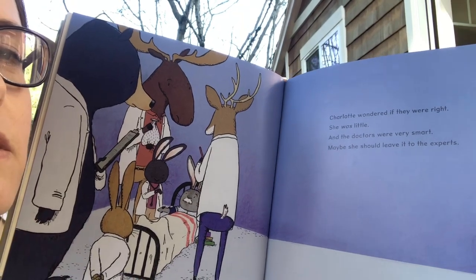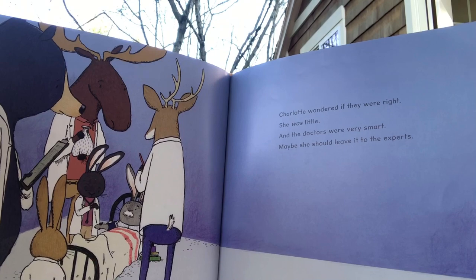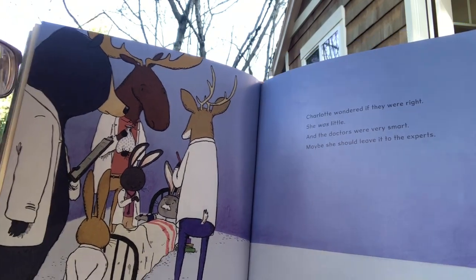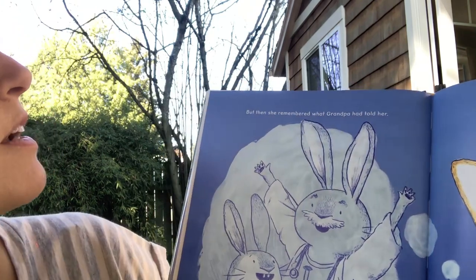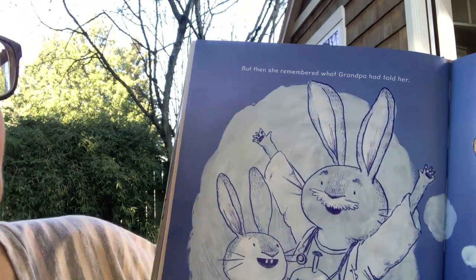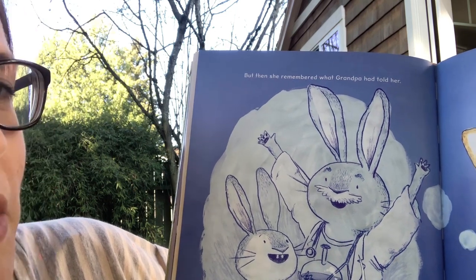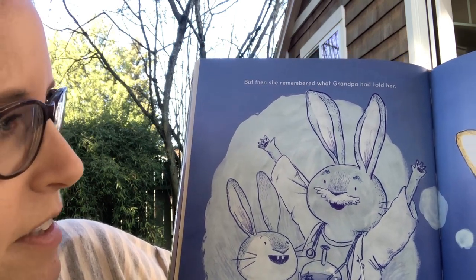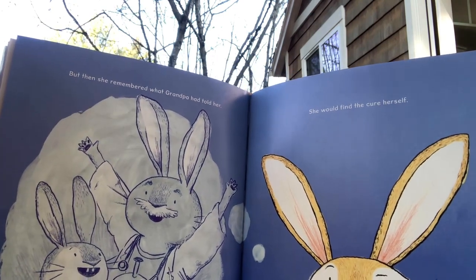She was little, and the doctors were very smart. Maybe she should leave it to the experts. But then she remembered what Grandpa had told her. Charlotte, you are going to make a real difference in the world. She would find the cure herself.